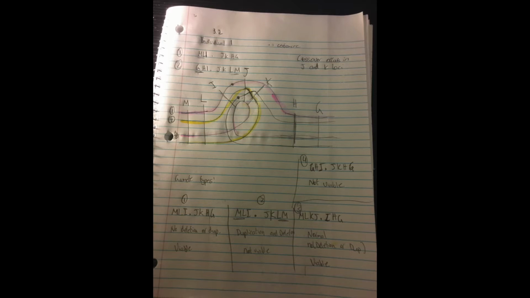And then we just follow each chromatid track and find out the gamete types. So for number 1, this is where we check for aberrations in the chromosome to see if the gamete types are viable. If there's aberrations such as deletion or duplication within the chromosome, then we know that the gamete is not viable. In number 1, we can see there's M L I centromere J K H G, and there's no deletion or duplication, so that means gamete 1 is viable.